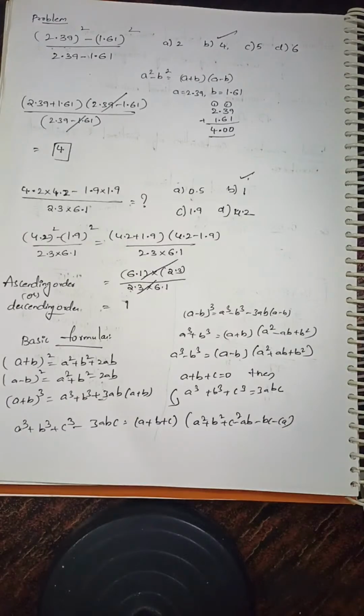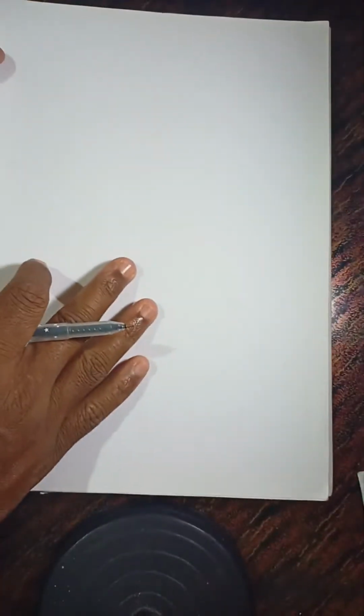So the next topic we are going to cover is ratio and proportion, which is very important. So in the arithmetic, the next side heading we are going to write is arithmetic.